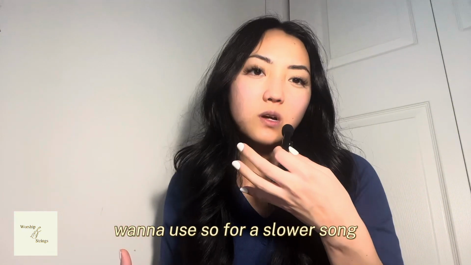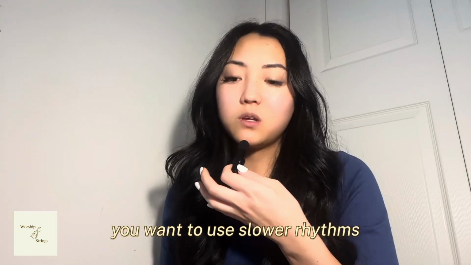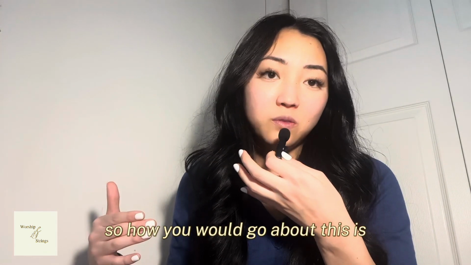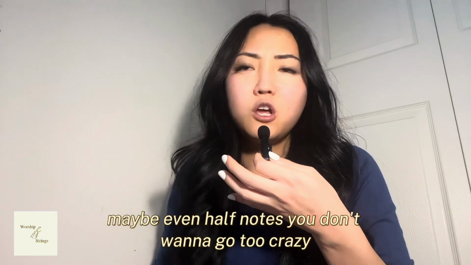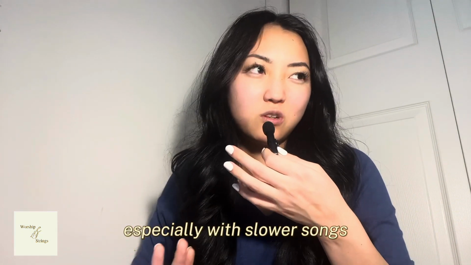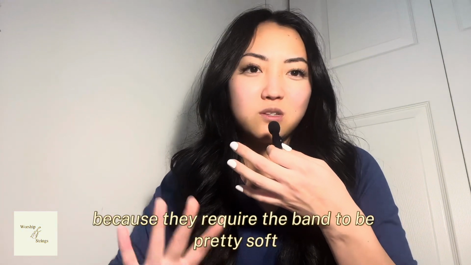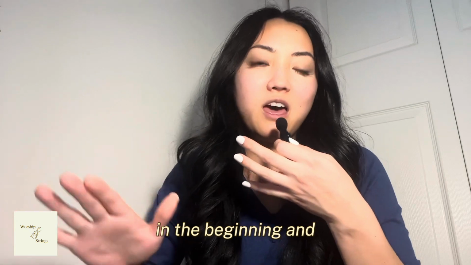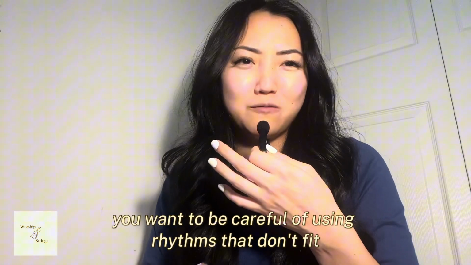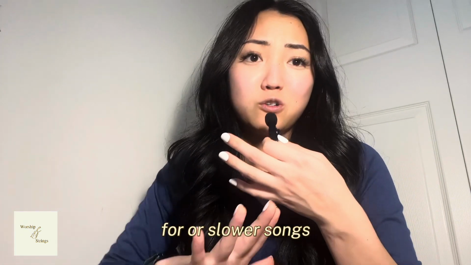So for a slower song, you want to use slower rhythms. So how you would go about this is you would choose slower rhythms such as whole notes, maybe even half notes. You don't want to go too crazy, especially with slower songs, because they require the band to be pretty soft in the beginning, and you want to be careful of using rhythms that don't fit for slower songs.